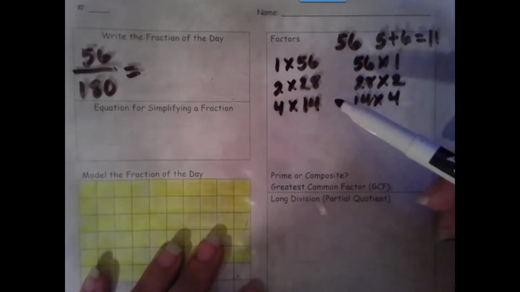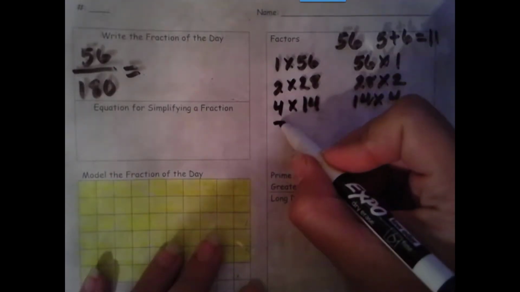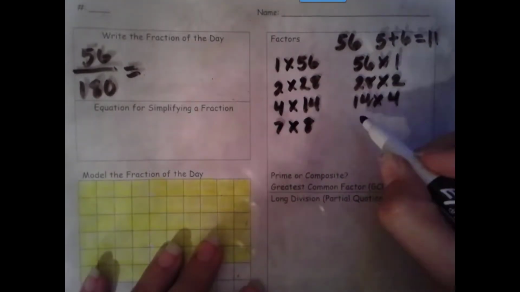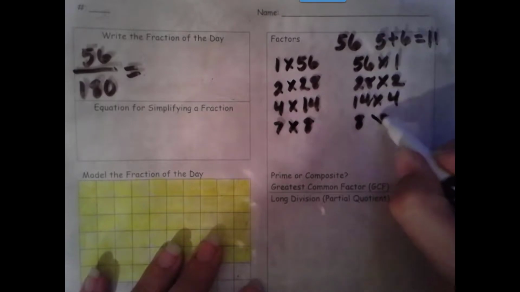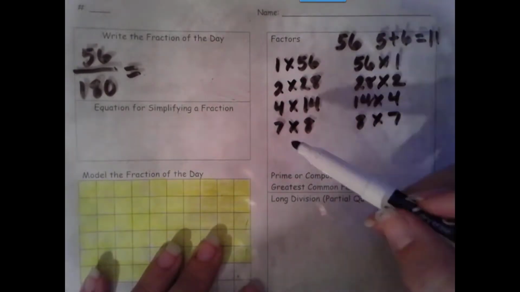We try 7. We just list the multiples of 7: 7, 14, 21, 28, 35, 42, 49, 56. 7 is a factor. 7 times 8. 8 times 7. There are no counting or natural numbers between 7 and 8, so we are done.